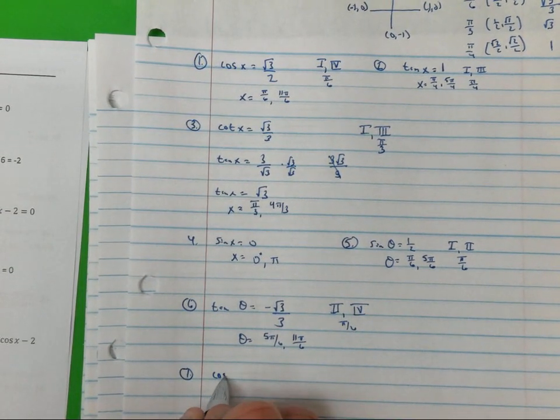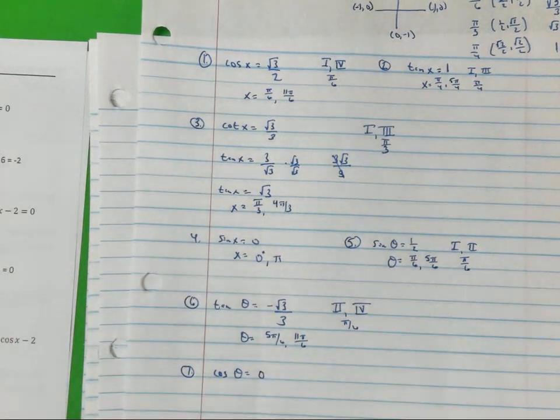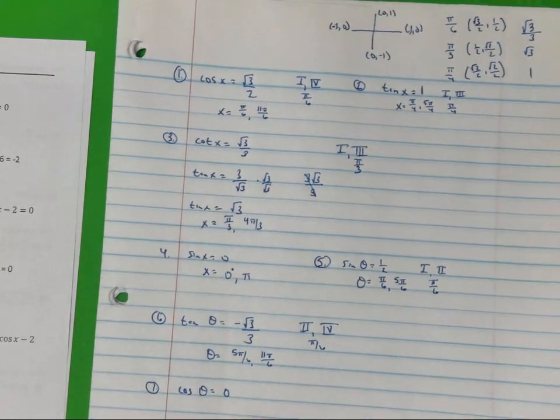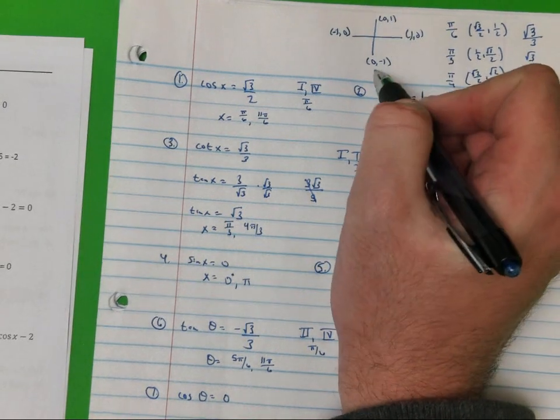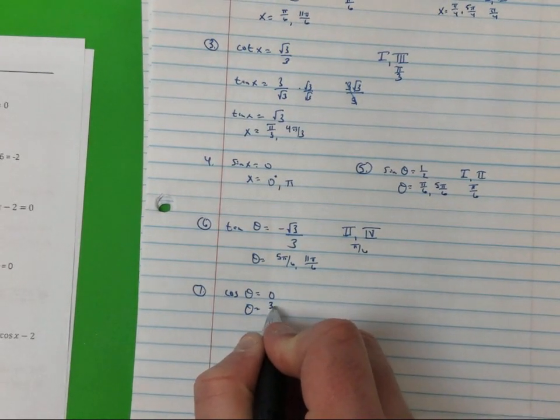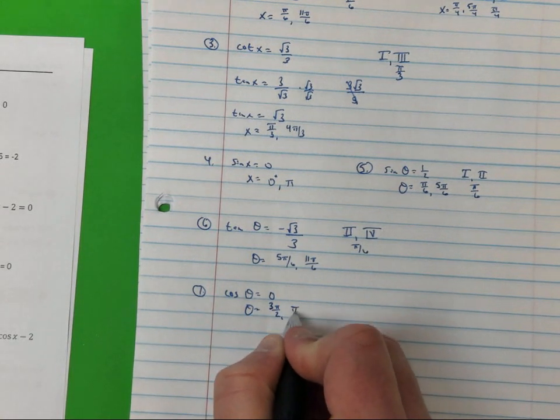Number 7, cosine of theta equals 0. Where was your x value 0? Well, pi over 2 and 3 pi over 2. So theta equals 3 pi over 2 and pi over 2.